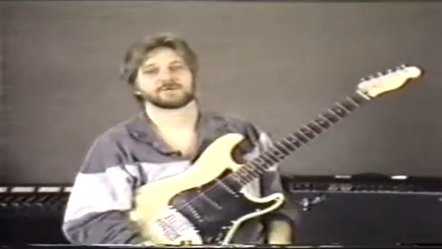Now, this progression is pretty much the agreed-upon standard jazz 5-chord progression. I call it a 5-chord progression because there's 5 different chords in it. Unlike our first progression, which had 3 different chords in it. This has the additional 6th chord and the additional 2 chord.